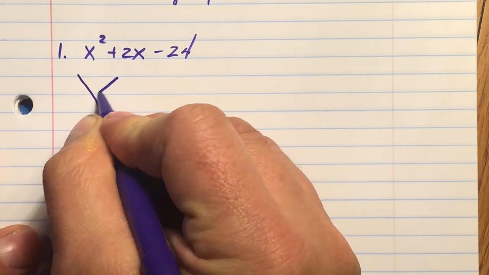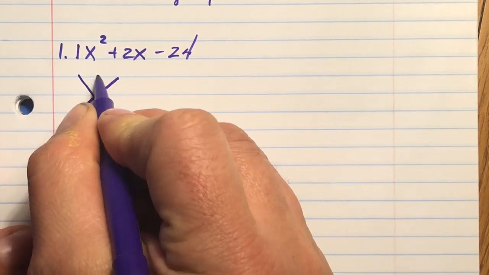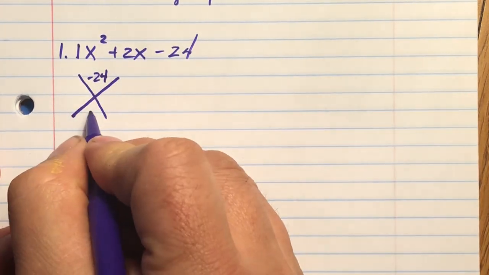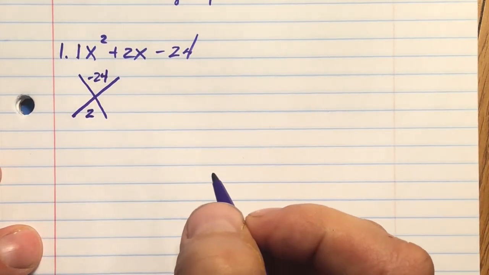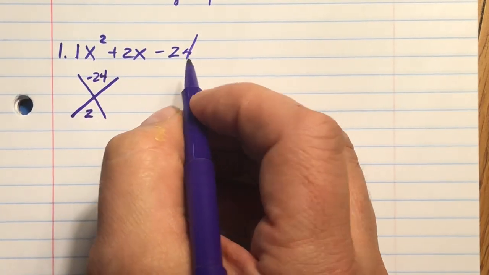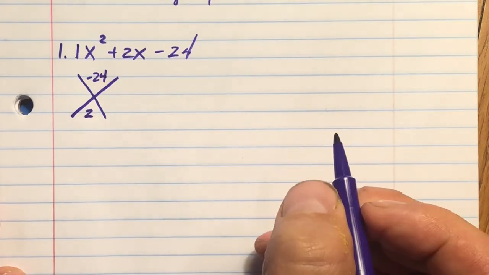Okay, so step number 1, if you remember, we're going to make our X. Now we're going to multiply A times C. Now remember, in this example, A is 1, C is negative 24, all right? So negative 24 goes up there, and B goes down there. So all the factors of negative 24 that add up to 2, all right?